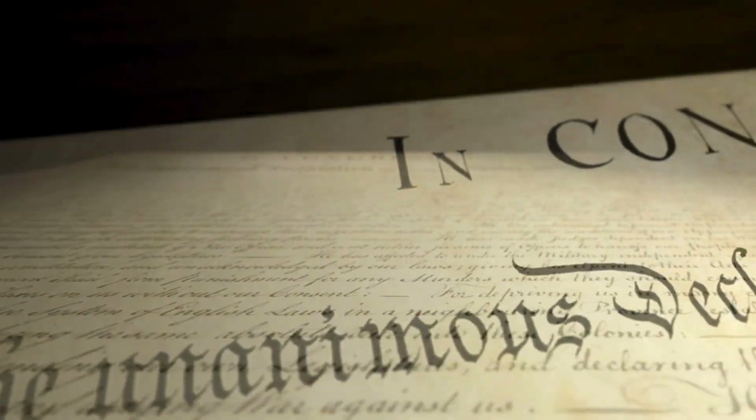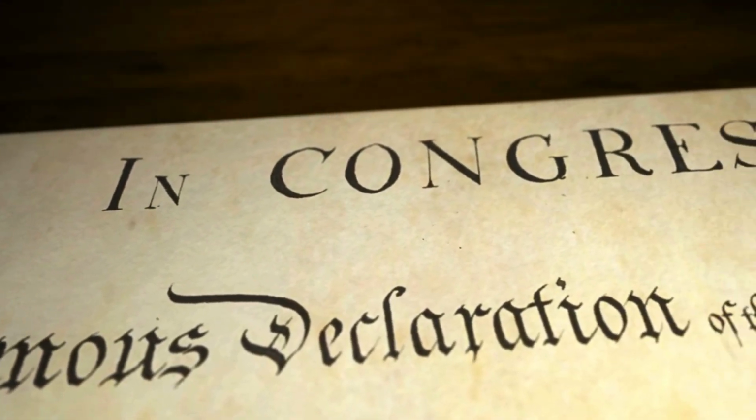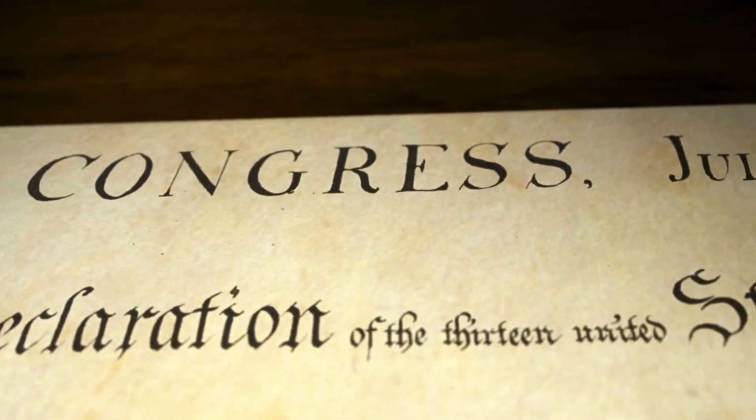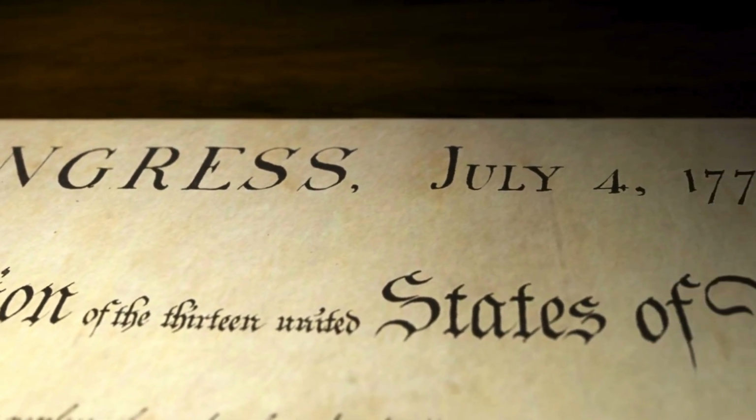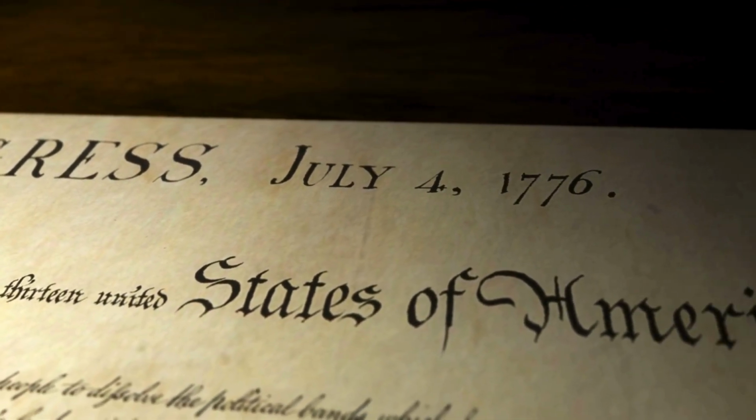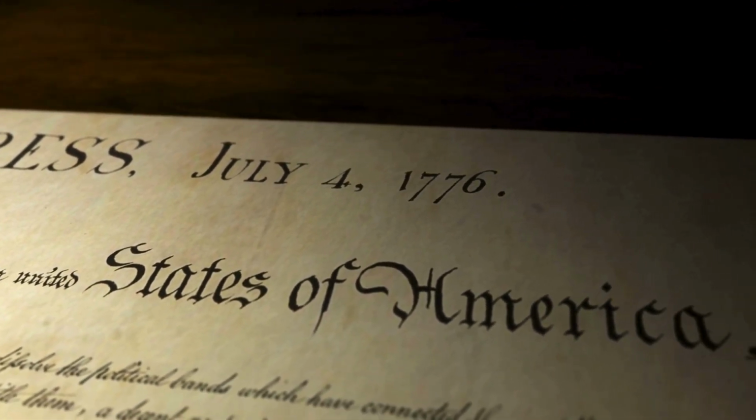In addition to hearing about important historical figures including Betsy Ross, George Washington, and Benjamin Franklin, students will also focus on the roles of women, Native Americans, and African Americans during the colonial era.